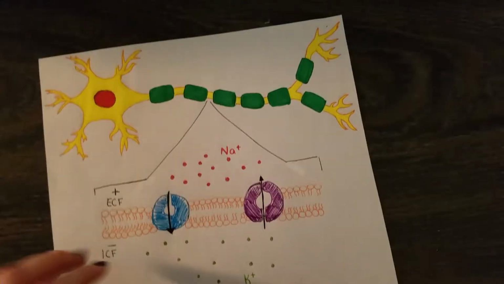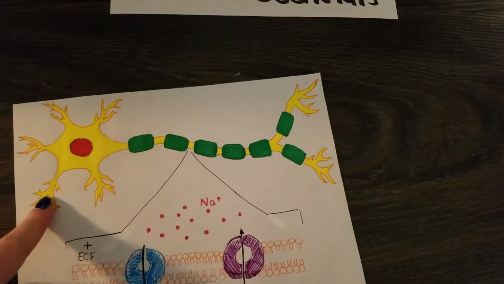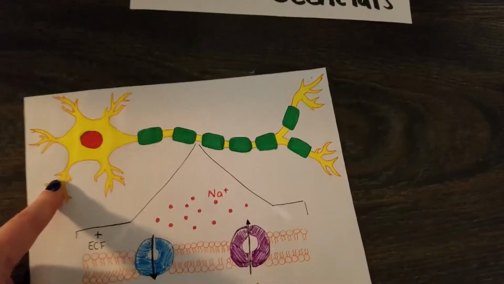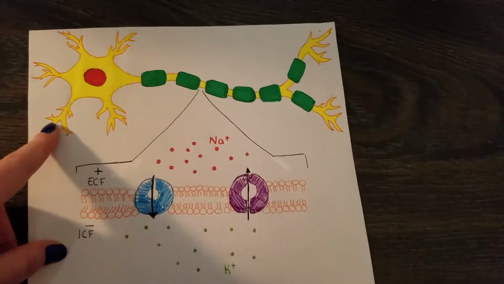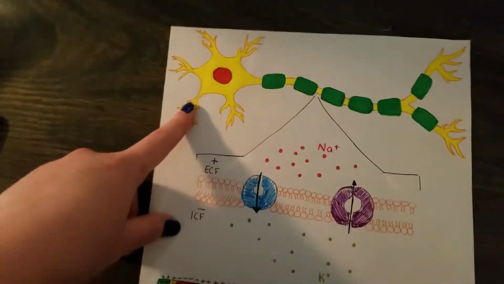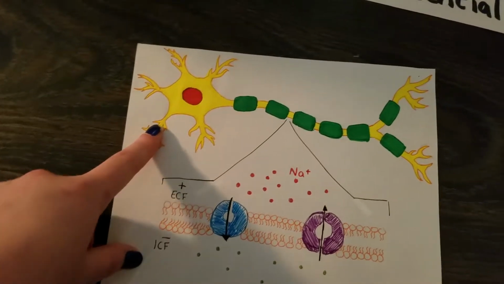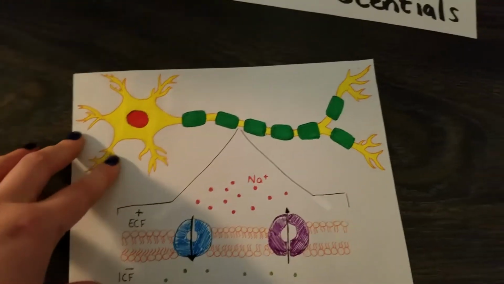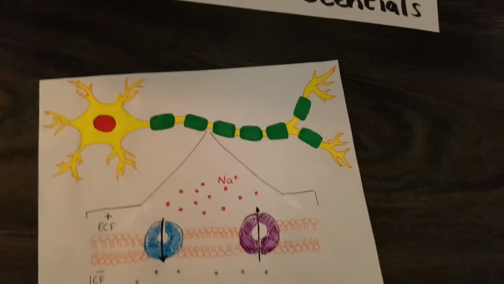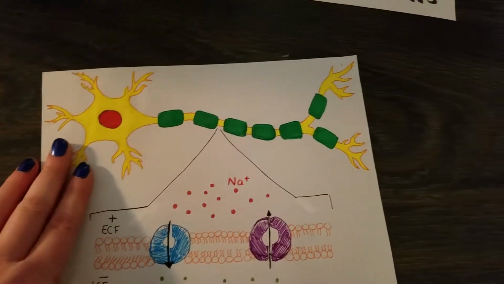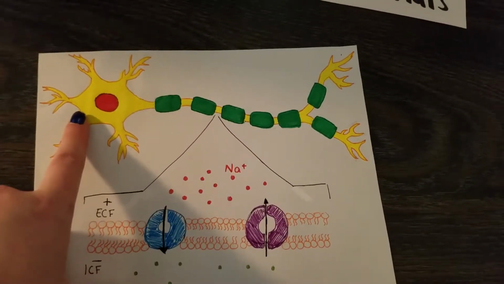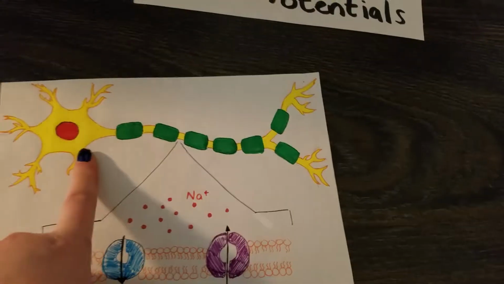If a stimulus, let's say, starts at this dendrite right here, it creates a local potential, and a local potential is a short-range change in voltage along the plasma membrane, this thing right here. And in a local potential, it starts to open sodium gates, which causes neighboring sodium gates to open.